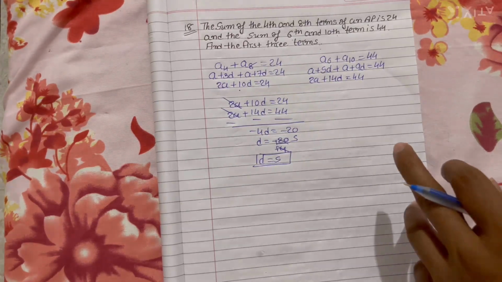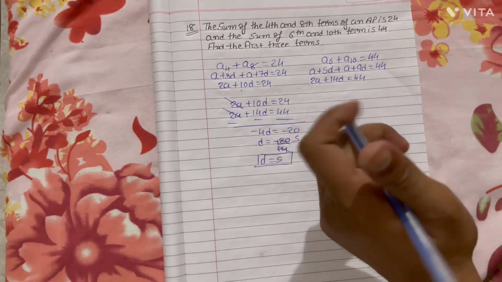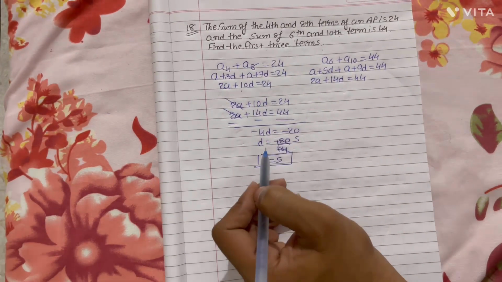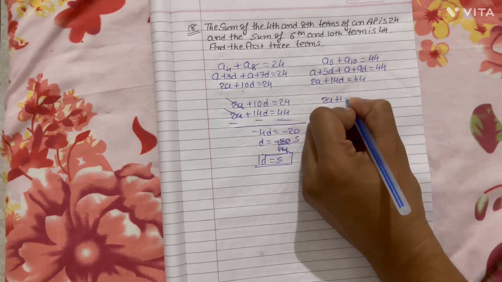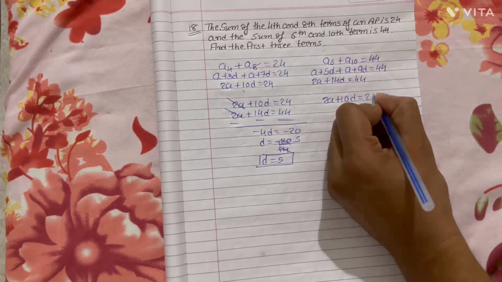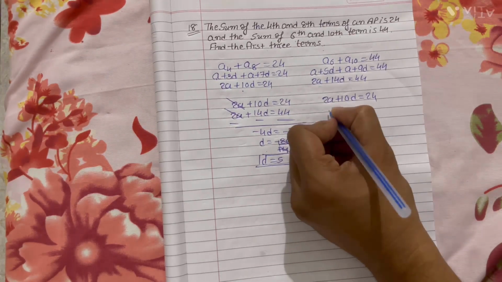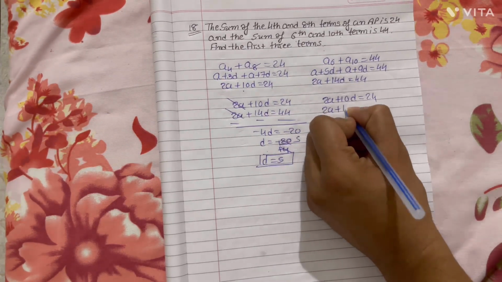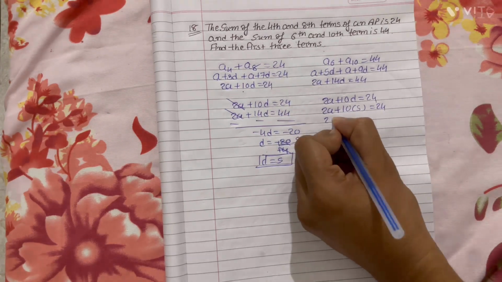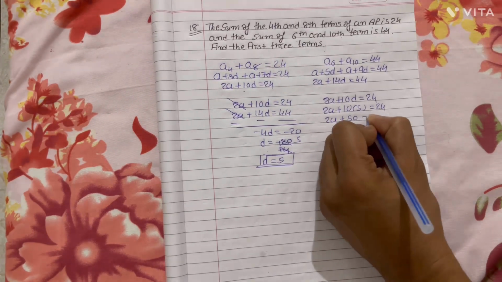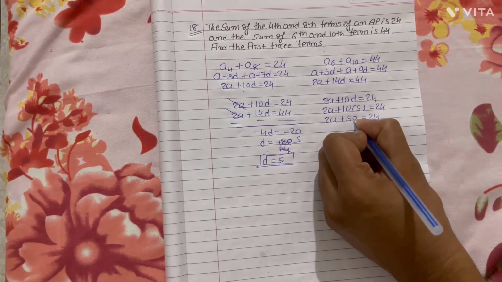Okay, so then we have to find A. So put the value of D in any one of the equations. So 2A plus 10D is equal to 24. D is equal to 5, so 2A plus 10 into 5 is equal to 24. 2A plus 50 is 24. Now this 50 goes to this side.